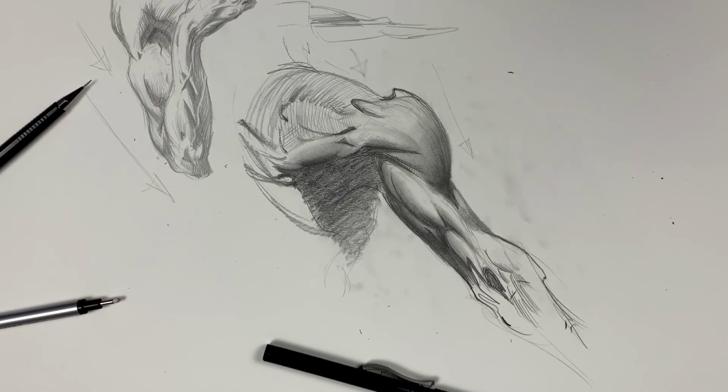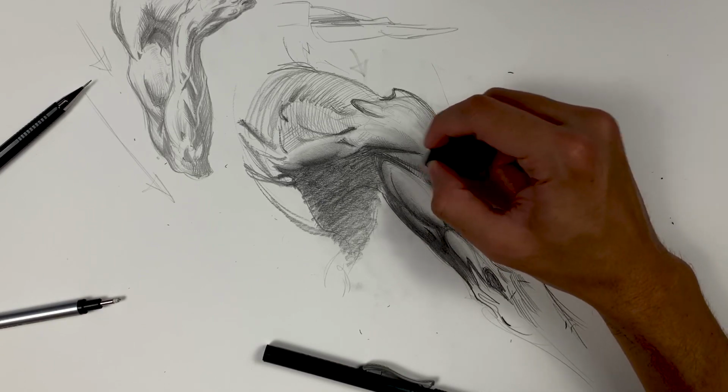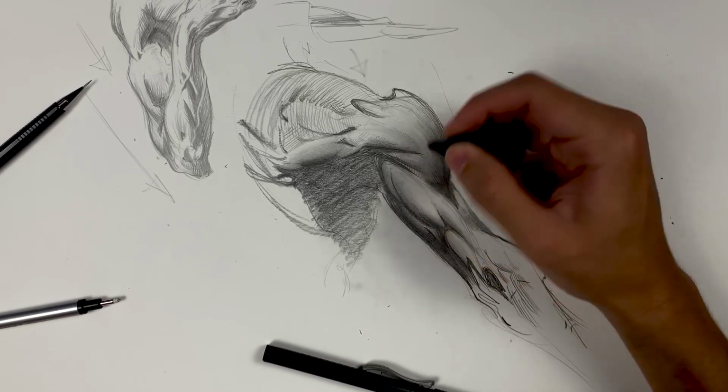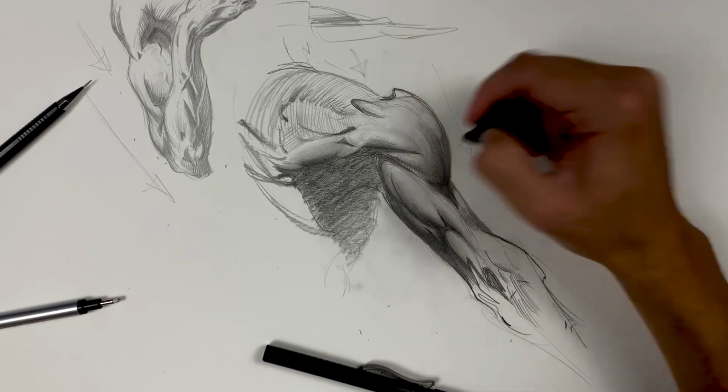And then let's take our kneaded eraser. Drop a little lighting variety in here. Just a twinge. Oh my, just a twinge.